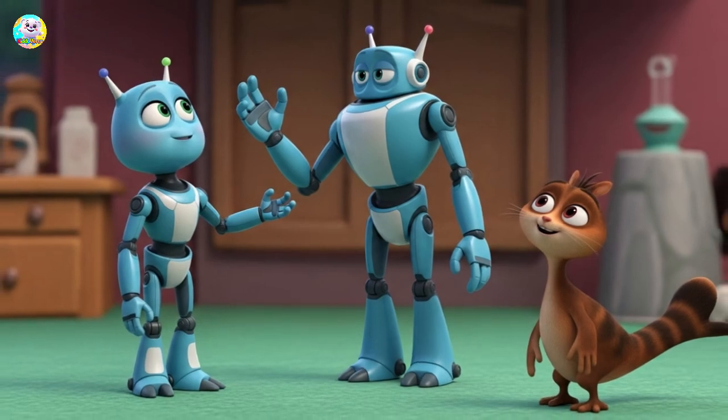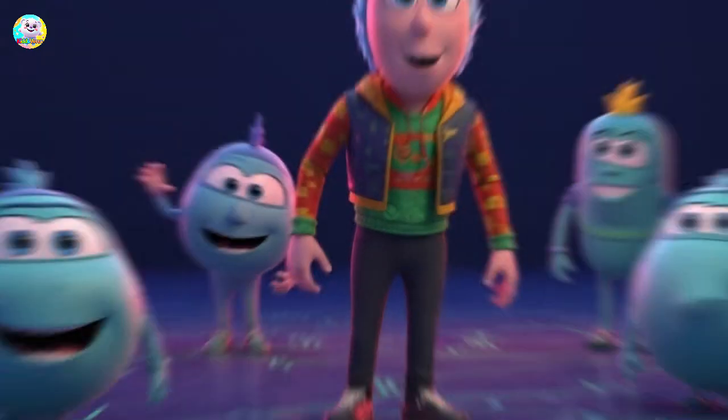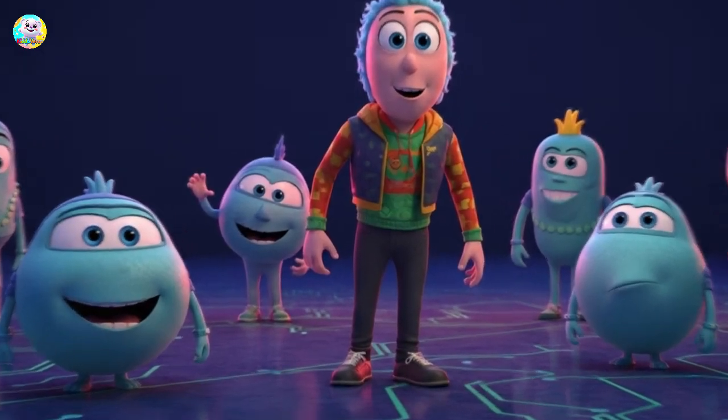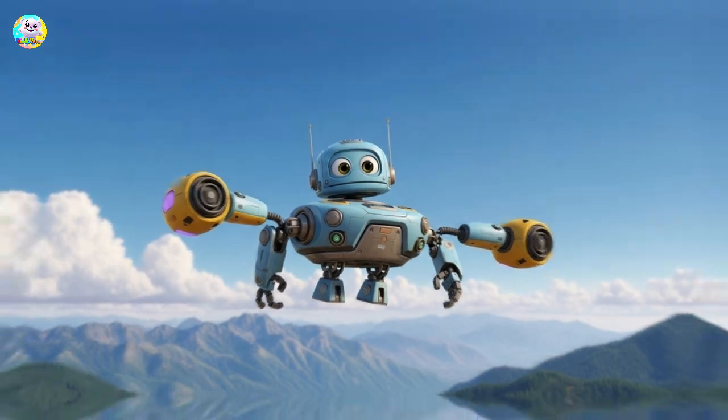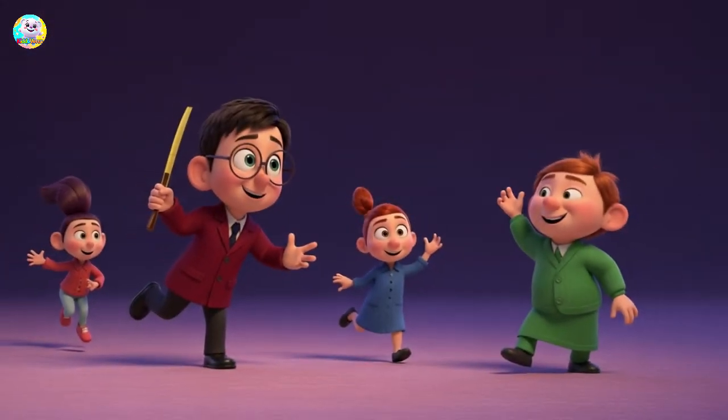A is for Android, robots that talk and play. B is for bot, helpful in every way. C is for circuit, buzzing with light. D is for droid, flying through the night. E is for engine, powering space flight. F is for flash, moving so bright.